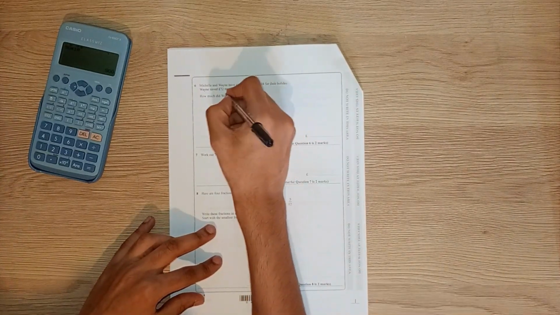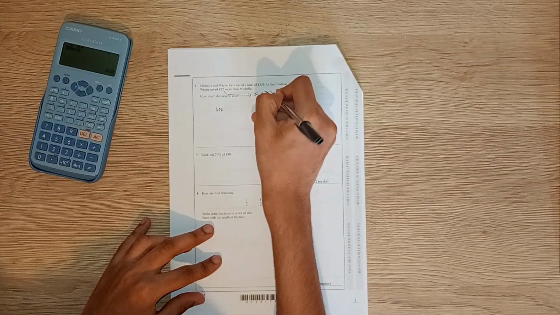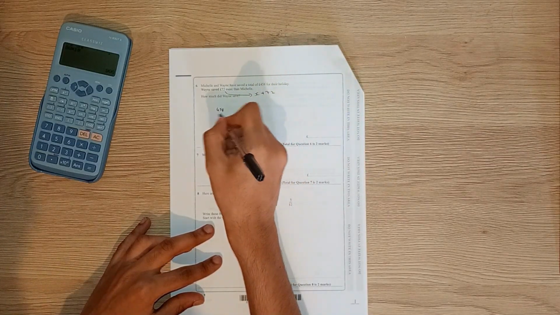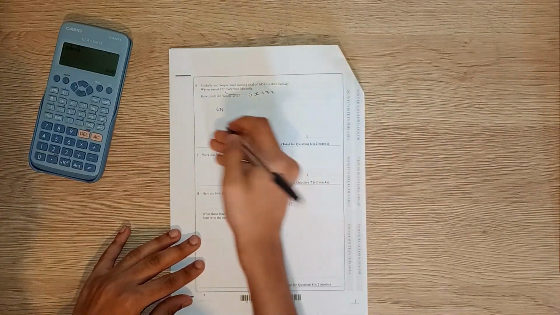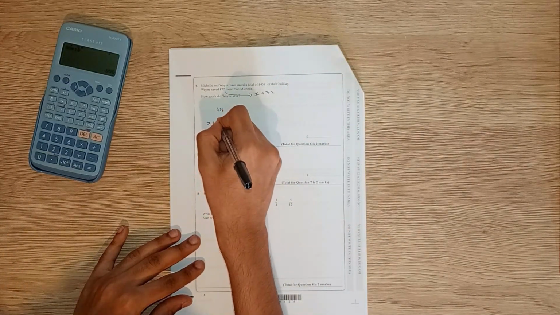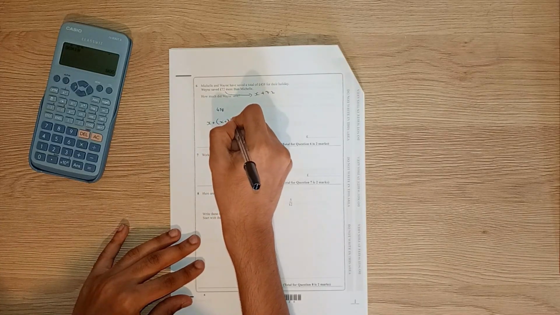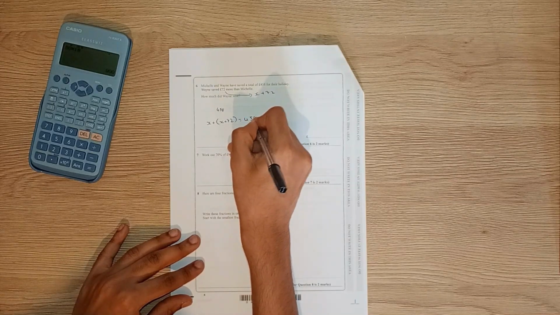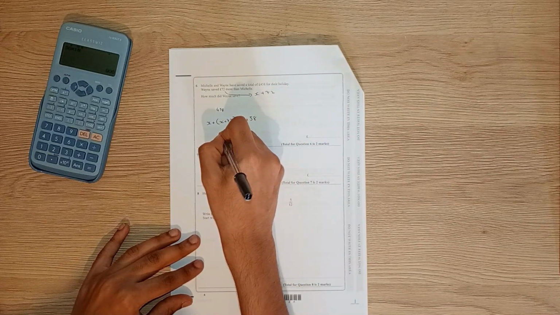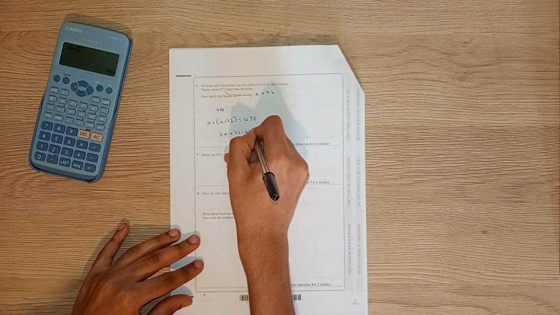So in this case, I would say Mitchell is x and Wayne is x plus 72, and then we've got our total saved. So x plus x plus 72 equals 458. If we do that together, it will be 2x plus 72 equals 458.